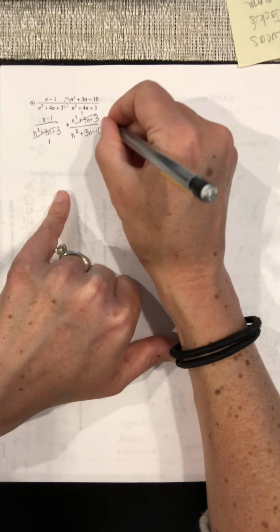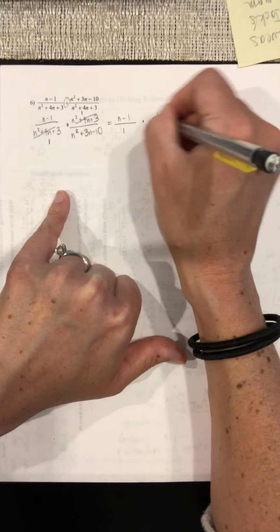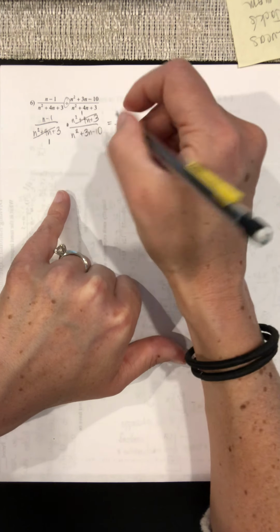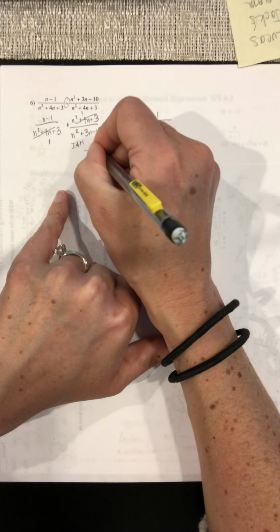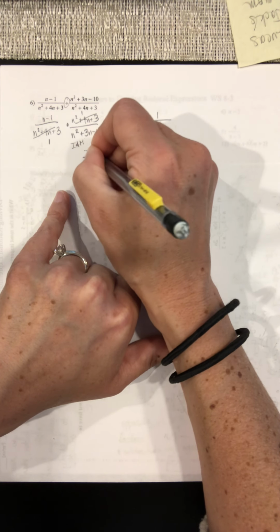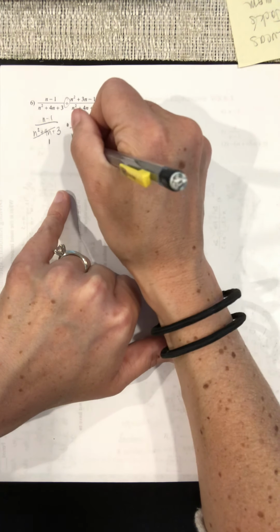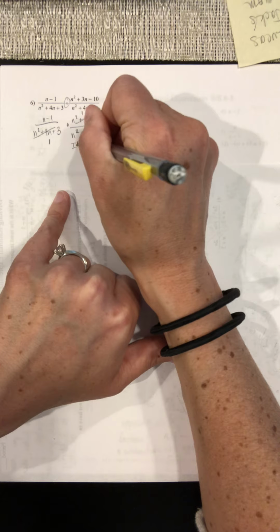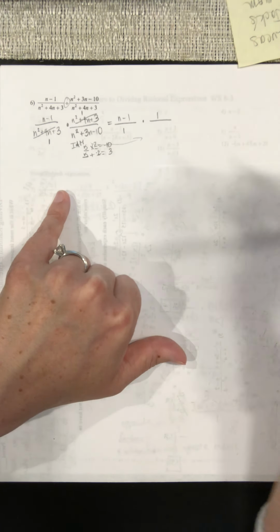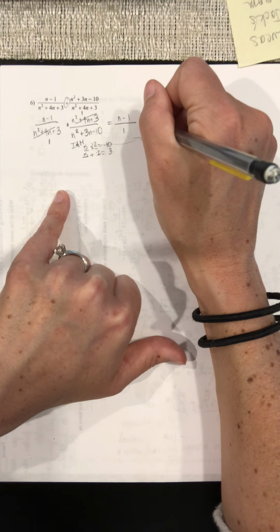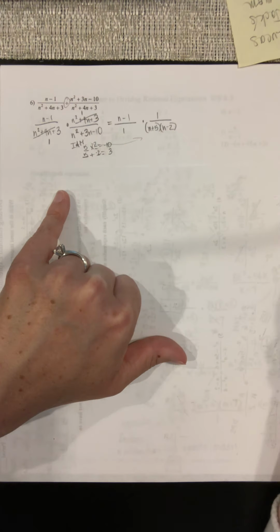Then I'm left with n minus 1 over 1 times 1 over, and then this one I have to factor using IM. So you have to think about what multiplies to negative 10 and adds to 3, which I think would be 5 and negative 2. Yeah, that makes sense. So then I get n plus 5 and n minus 2.